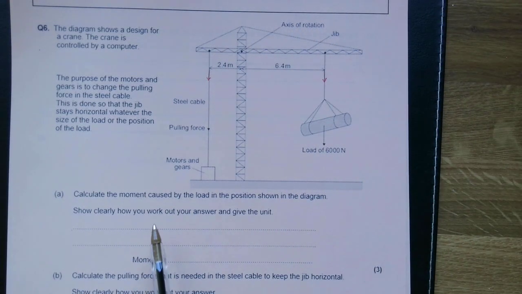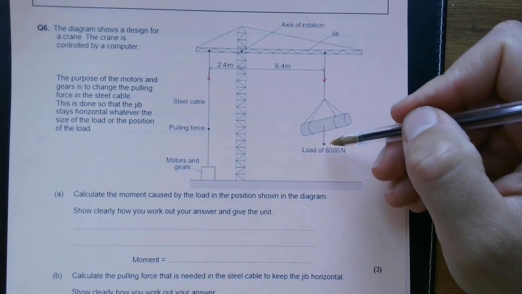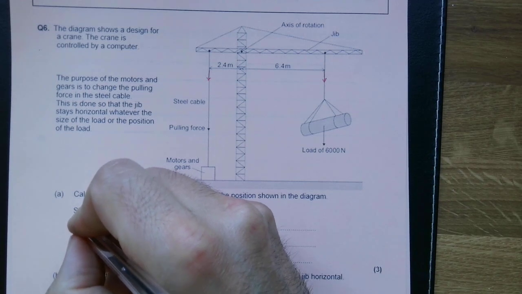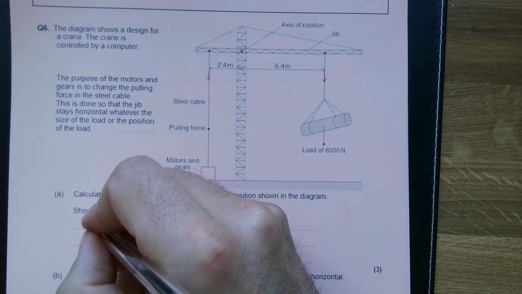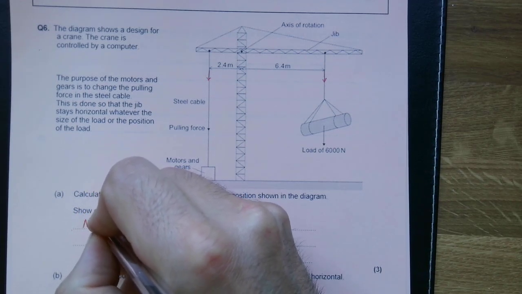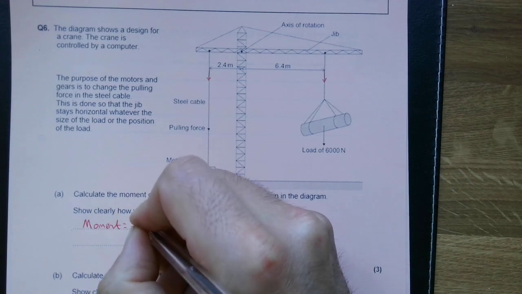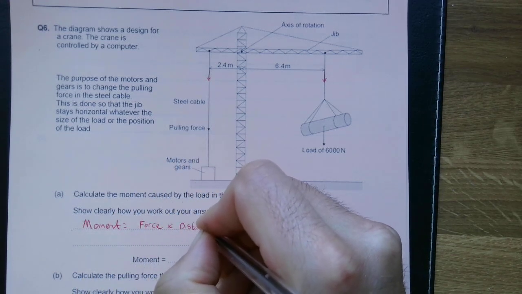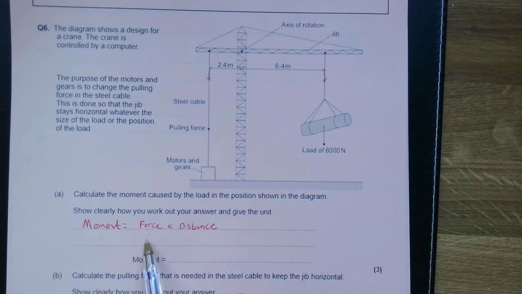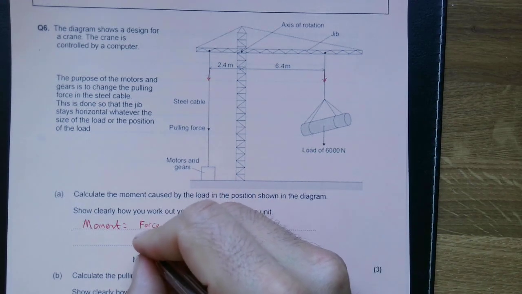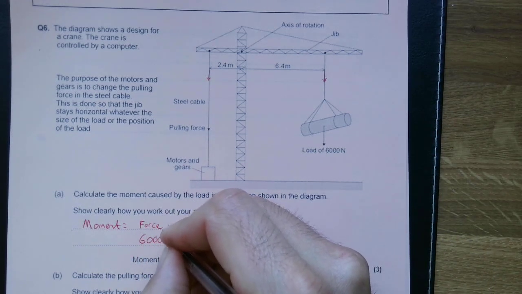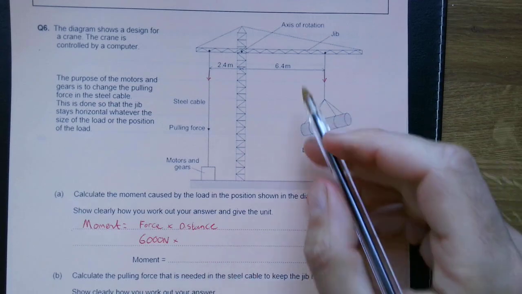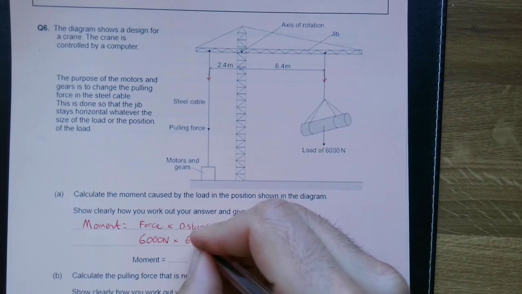It says, calculate the moment caused by the load in the position shown in the diagram. Show clearly how you work out your answer. So that's the load. We know that moment equals force times distance. So we have to do the force, which is 6,000, because that's the force of the load, and then we've got the distance, which is 6.4.